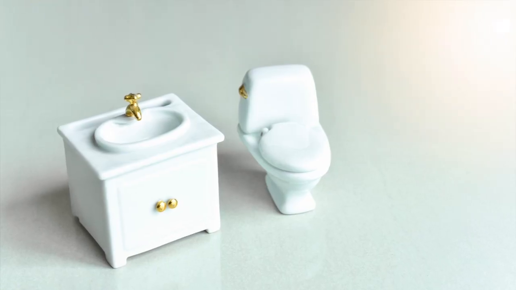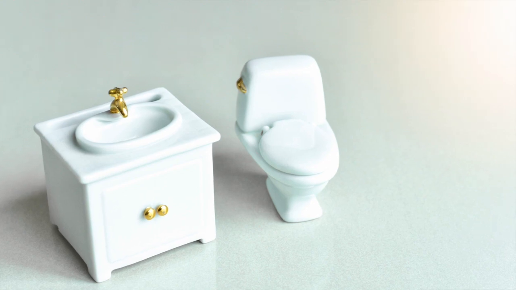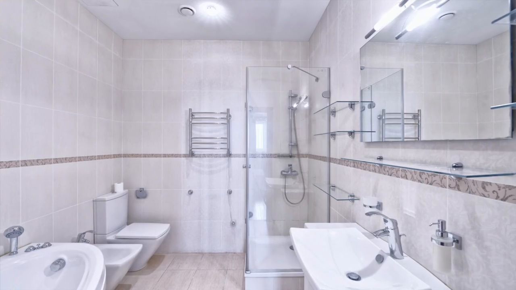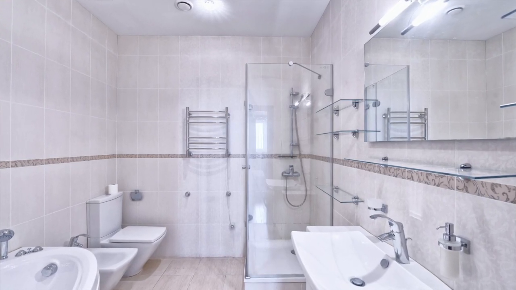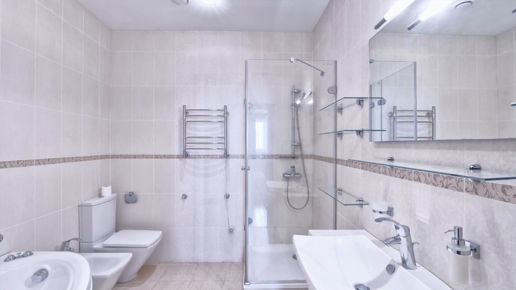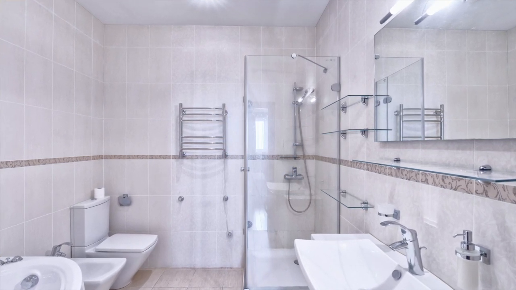The thing about bathrooms is they're all different sizes, right? A bathroom might be a very small room that just has a toilet and a sink in it, or it might be a larger room with a toilet, sink, combined tub and shower, or even separate tub and shower. Bathrooms can be really large and luxurious. Here is why that's important.